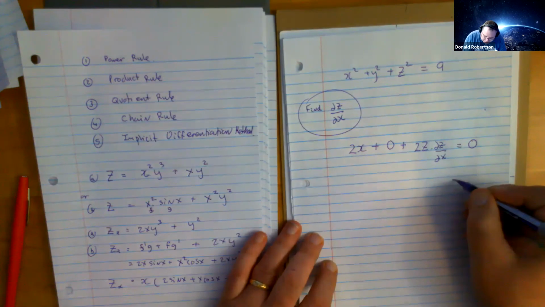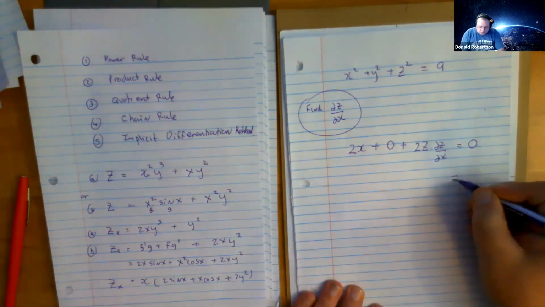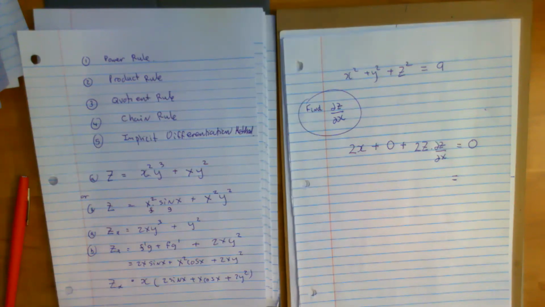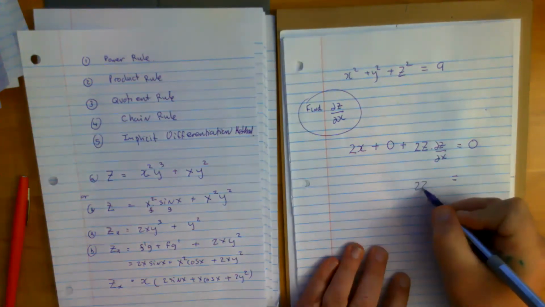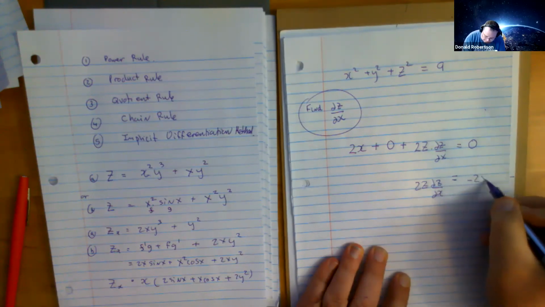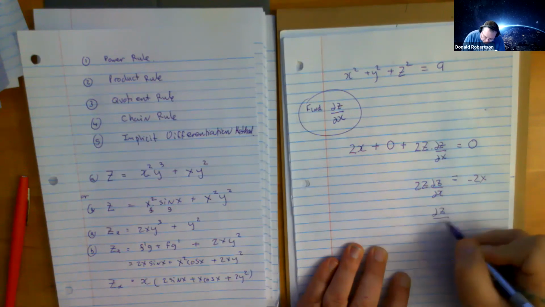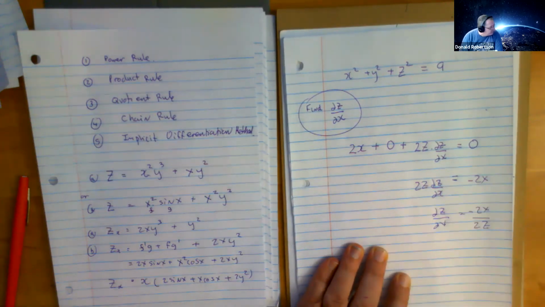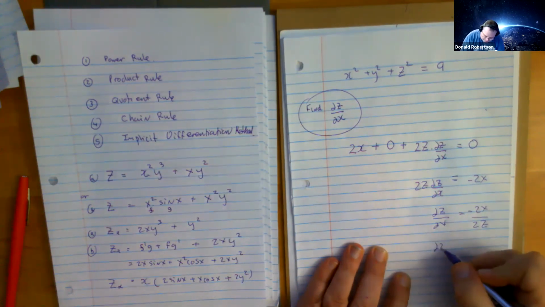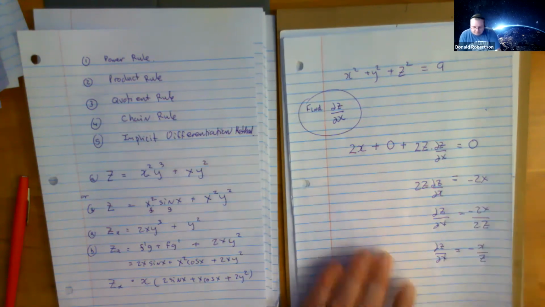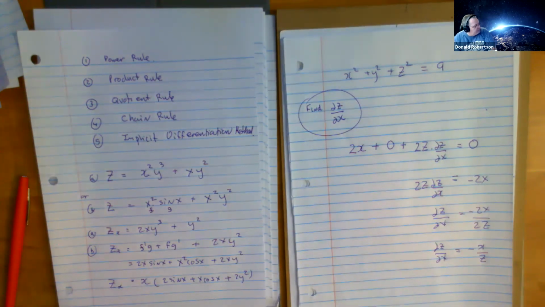What would be a good move on my next line? What should I do to both sides? Subtract 2x. Would you agree that we would then divide both sides by z, and then make it look pretty? Great.